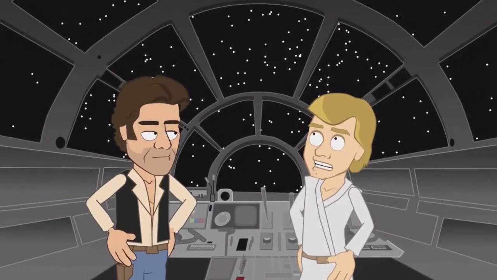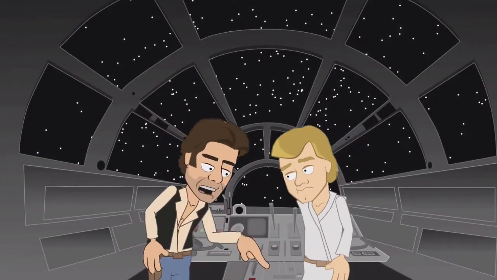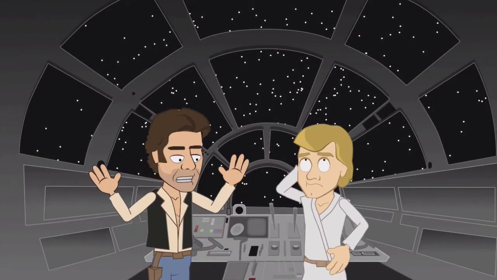What a piece of junk. She'll make 0.5 past light speed. She may not look like much, but she's got it where it counts, kid. I've made a lot of special modifications myself.